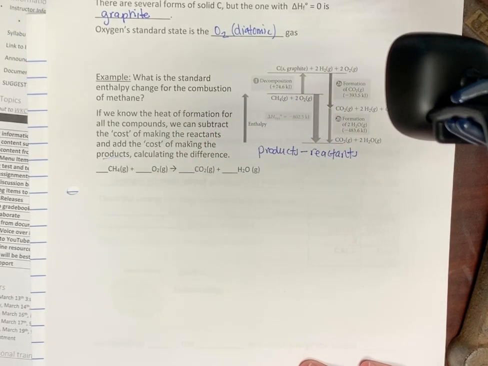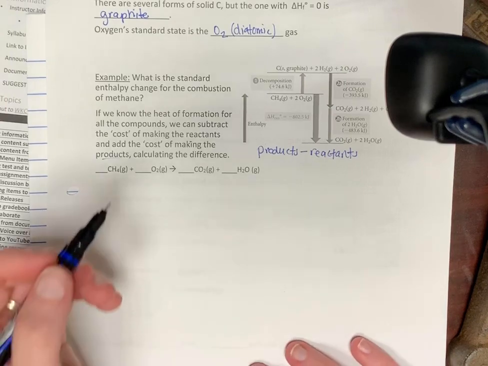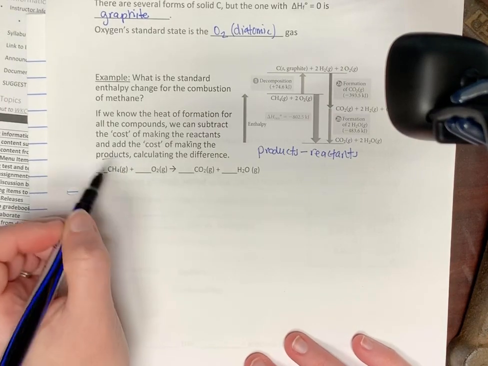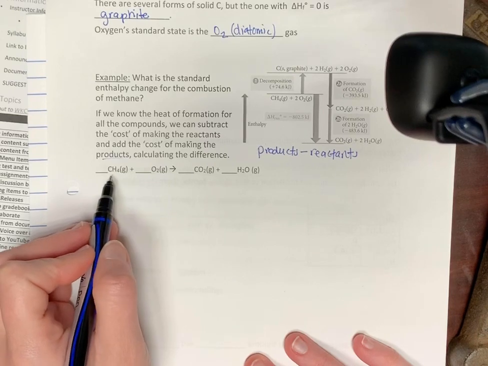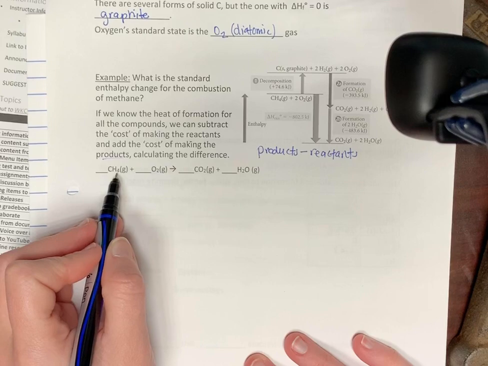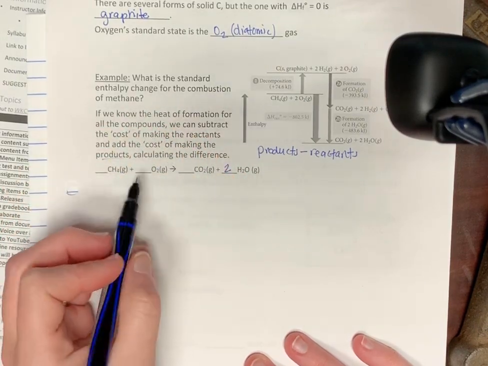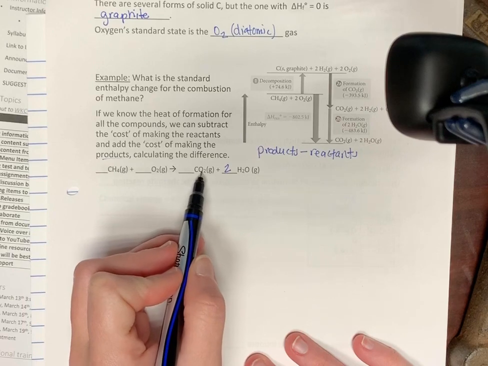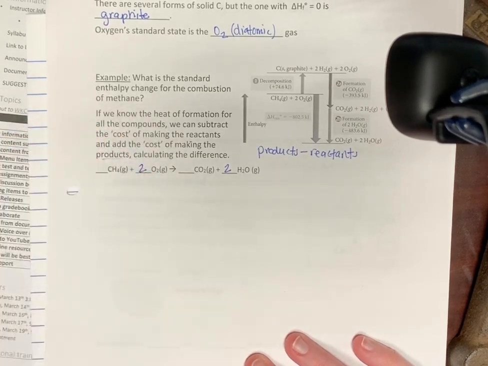All right, so the first thing we need to do is balance the equation. Let's look, this is a combustion. So I'm going to do carbons first, 1 and 1, hydrogens 4 and 2, so that needs to be a 2, oxygens 1, 2, 3, 4, 2, there we go.